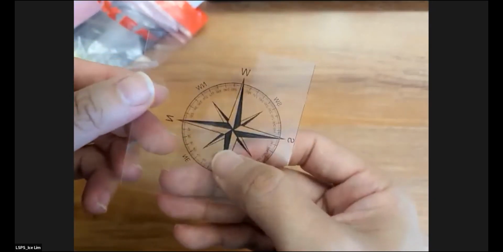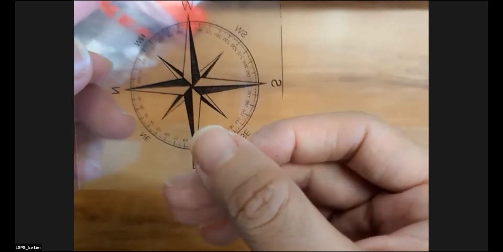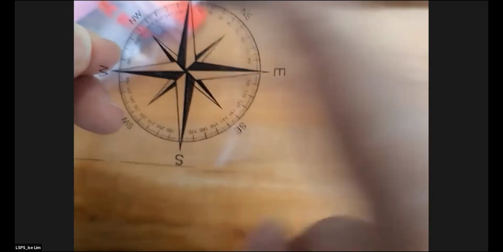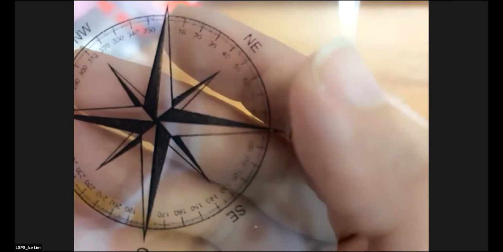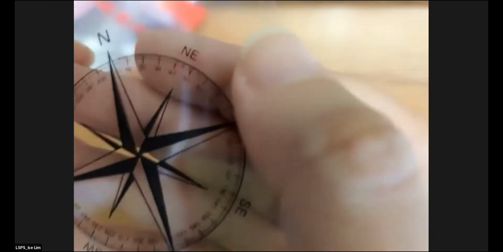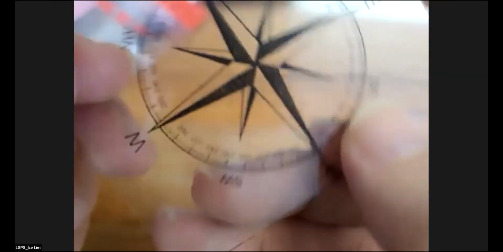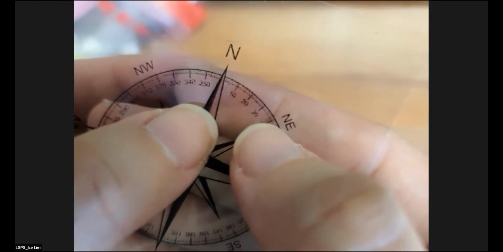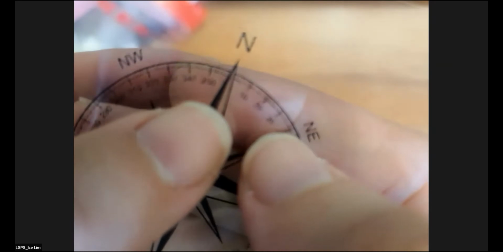It is this transparent compass here that goes north, south, east, west, and you can see the measurements also. Can you see the protractor measurements? All the way to one complete round, 360 here. So 350 and then 360.